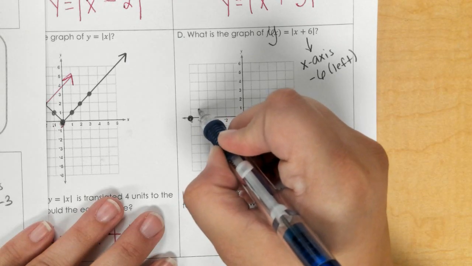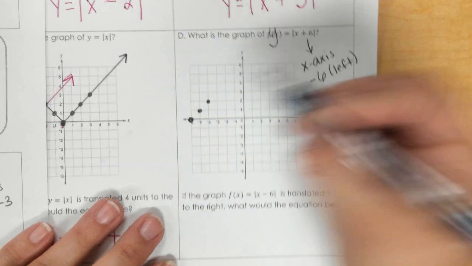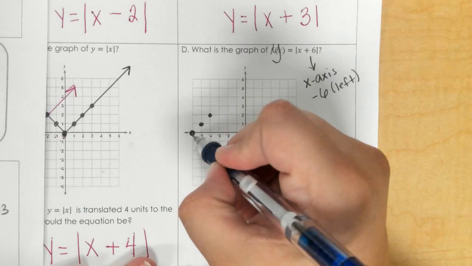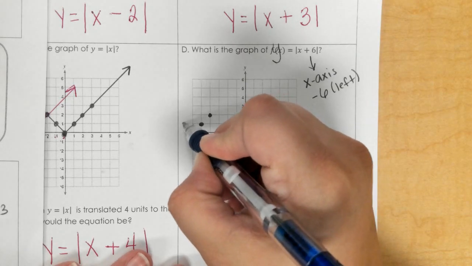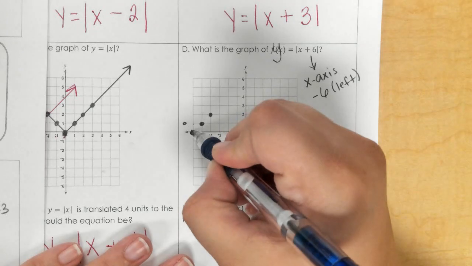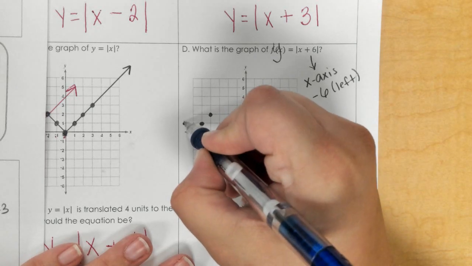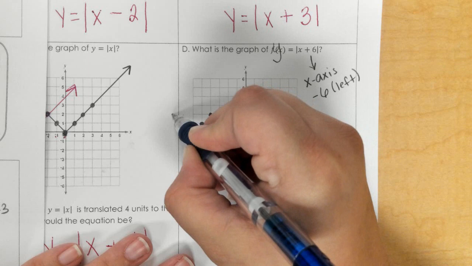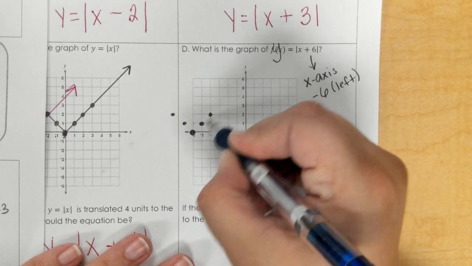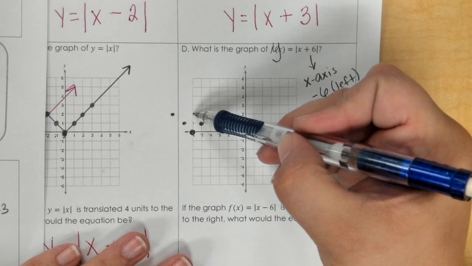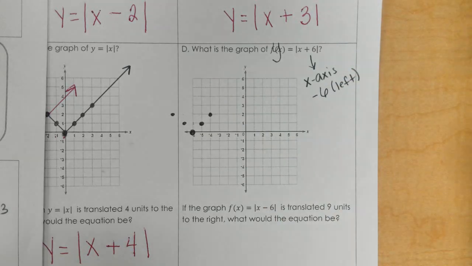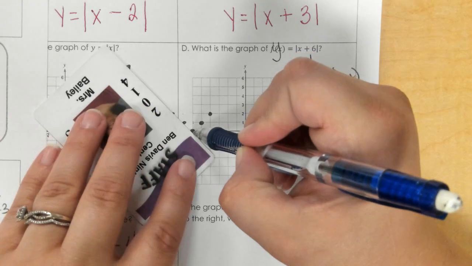Okay, up 1, right 1 is pretty easy. Then I have to go the opposite direction. Obviously, I have to be off the graph, and I have to just estimate. So up 1, left 1, up 1, left 1. So I say that's pretty even, and I kind of try to use the grid marks to help me with that, and go ahead and draw that graph.